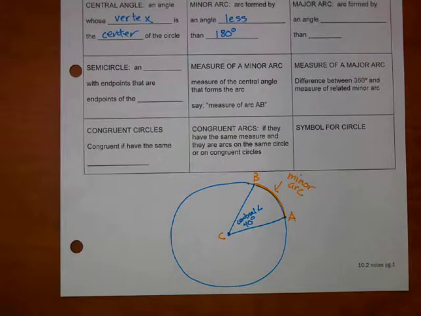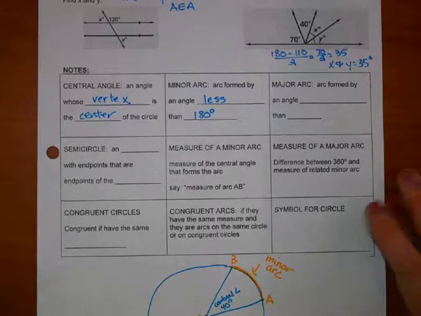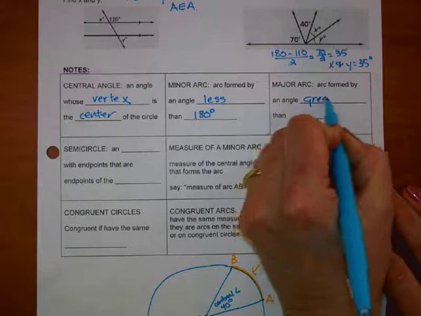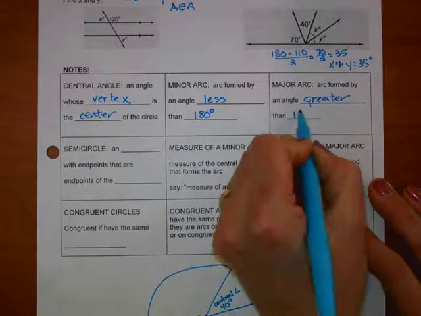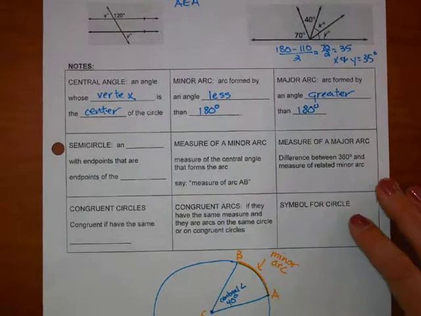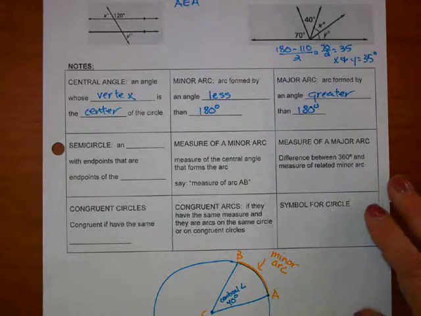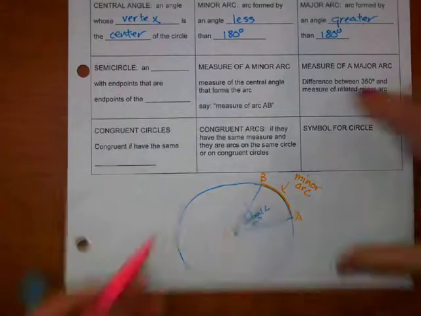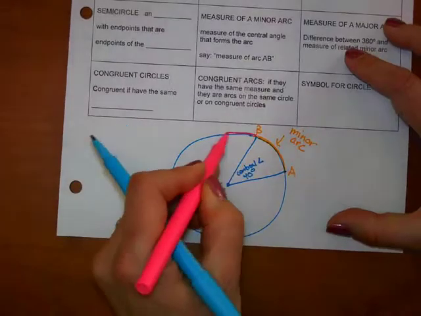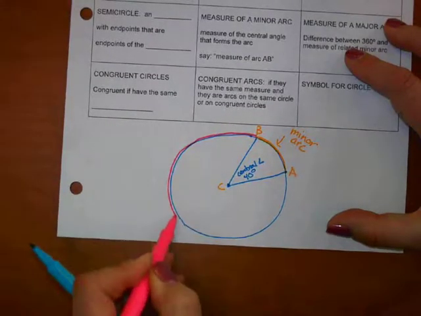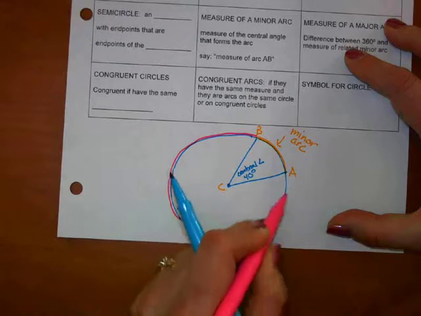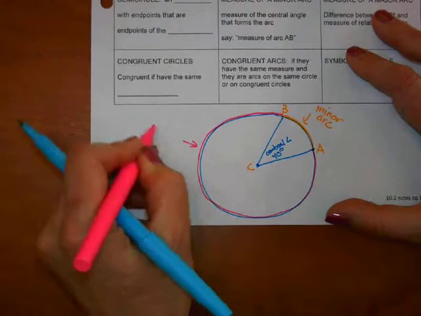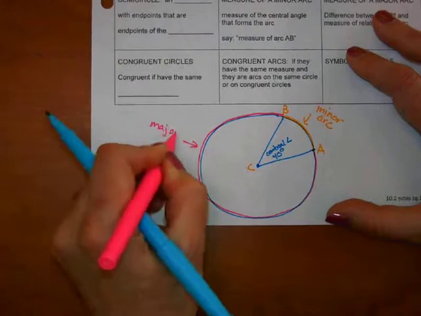Okay, a major arc is an arc formed by an angle that is greater than 180 degrees. So on your picture, you could say, okay, well then the rest of this is an arc on the circle. It's greater than 180, so I'm going to call that a major arc.